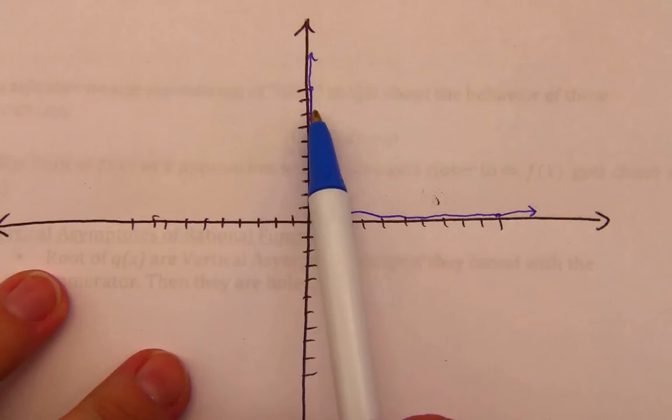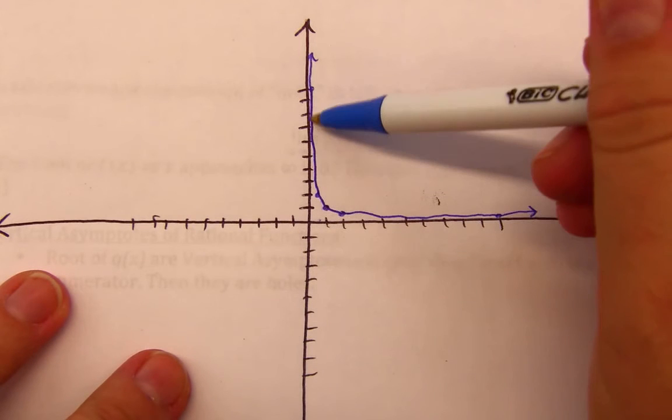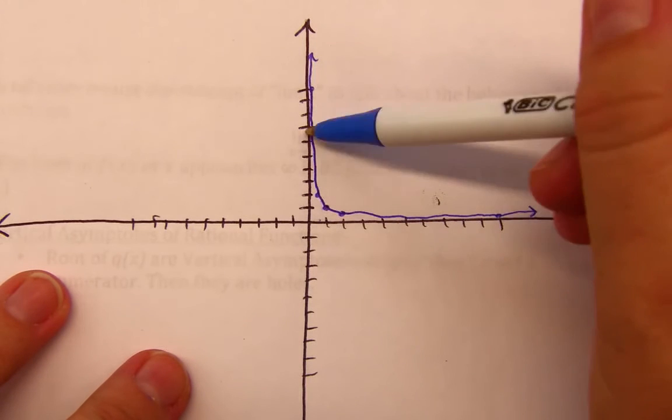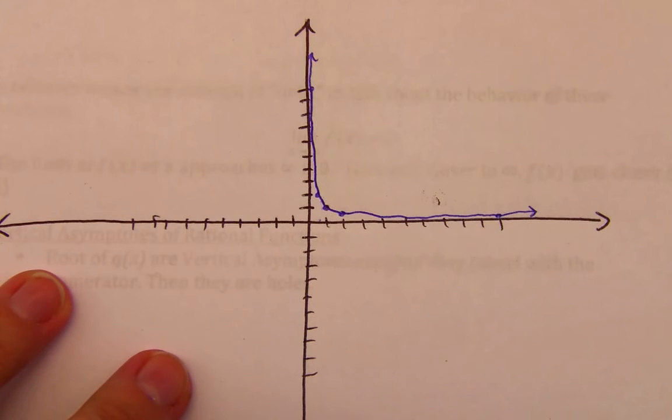And something similar is happening here. I'm plugging in values closer and closer to 0, but they're still not equaling 0 here. They're just shooting off, becoming really big numbers.